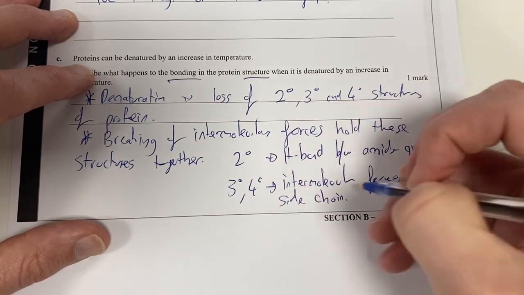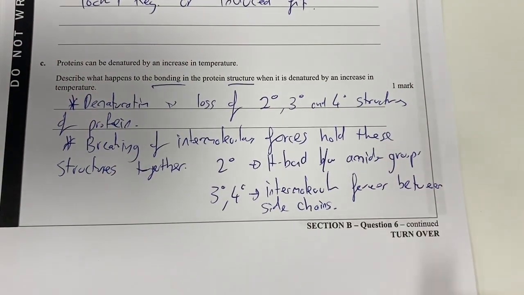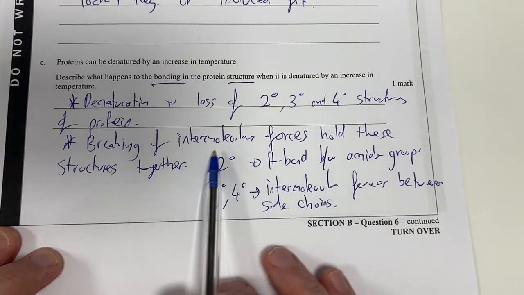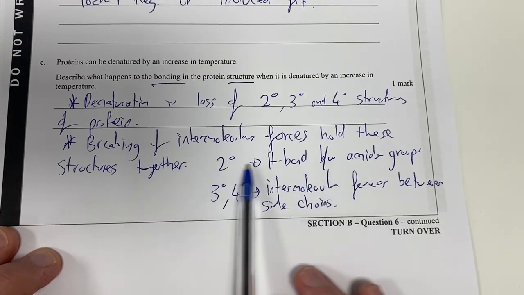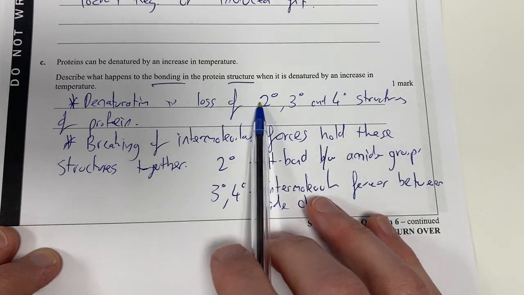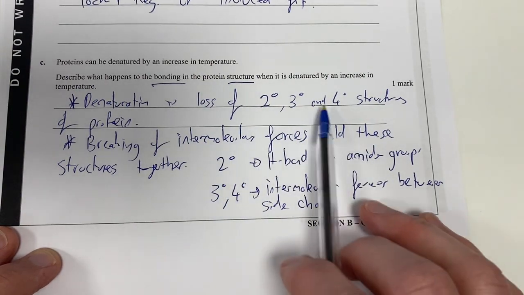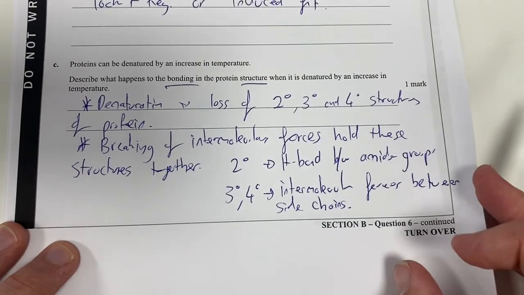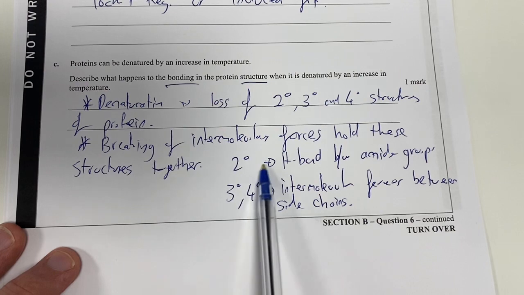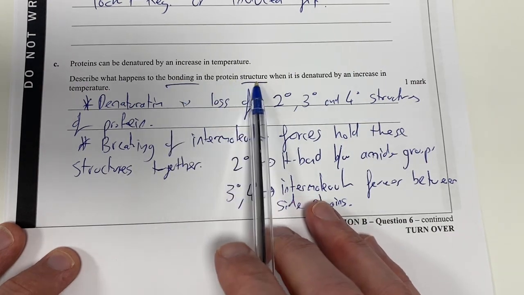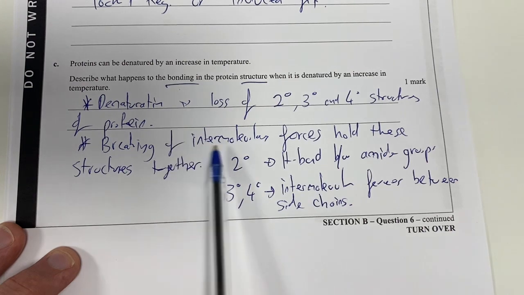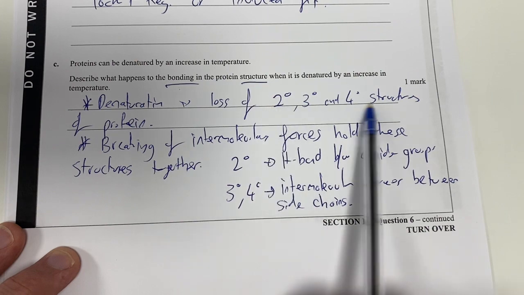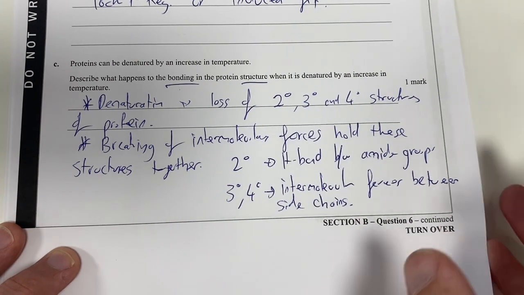That also explains what's happening here: as I increase the temperature, I'm breaking these bonds which hold the structures together. The secondary structure is between hydrogen bonds between different amide groups on our molecule, whereas our tertiary and quaternary is all about the interactions between side chains. So hopefully that's going to give me my mark there anyway. Probably more information than I need for 1 mark, but it definitely explains the bonding and protein structure when things are denatured. Bonding is covered by intermolecular forces, hydrogen bonding, and these guys here, and the protein structure is covered by talking about the secondary, tertiary, and quaternary structures.